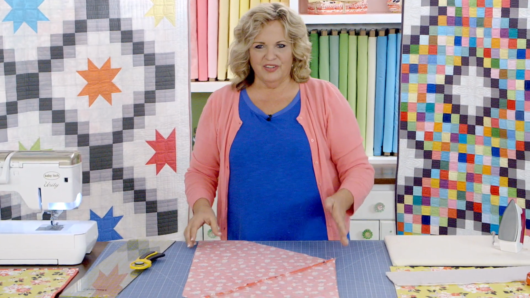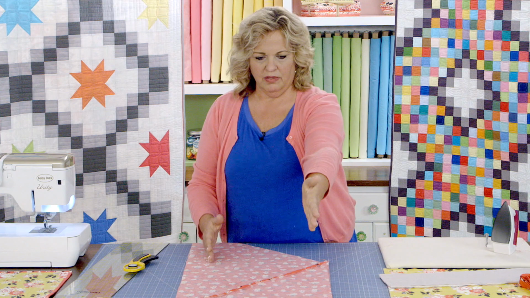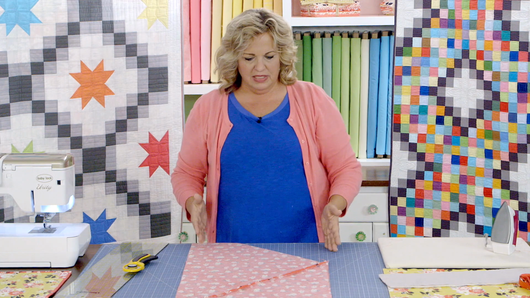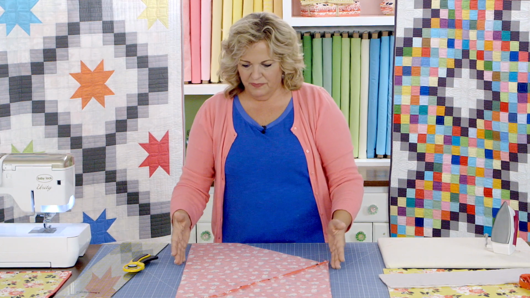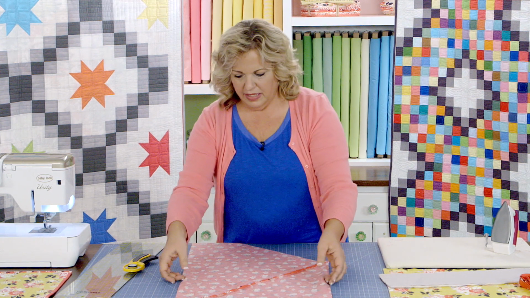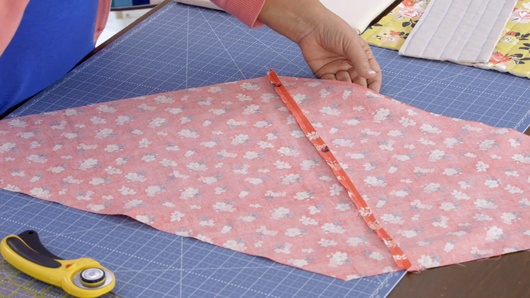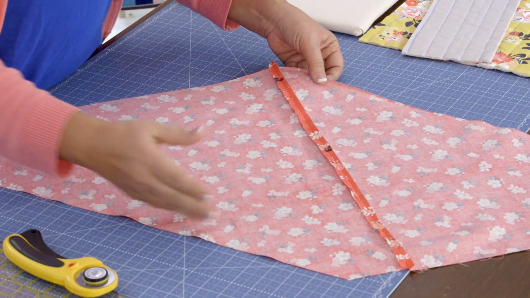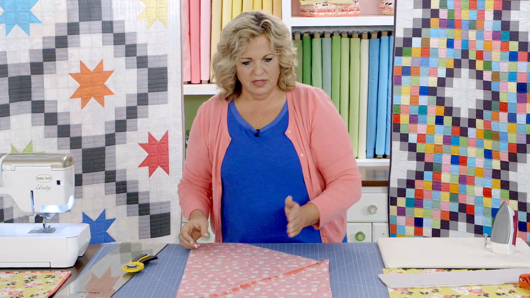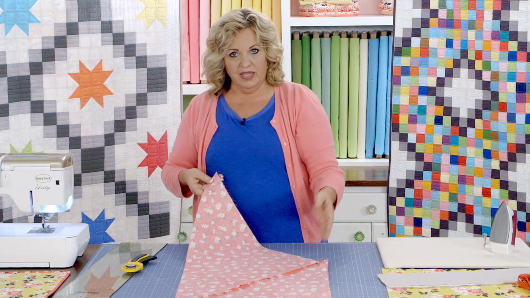We're going to look at our parallelogram, and when we're looking at this, we want the points to be going north and south, or towards us and away from us. That's how we want to see this. The other thing that we're going to see is that the bias edges are east and west. And the way you can tell that this is a bias edge is that it is not going to fray. You can kind of tell by the weave of the fabric. So that bias edge is going to be east and west, and the points are going to be north and south, or pointing away and towards us.